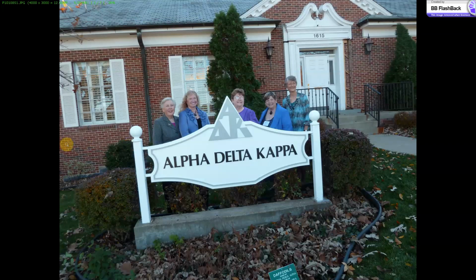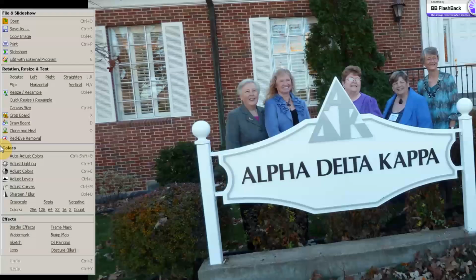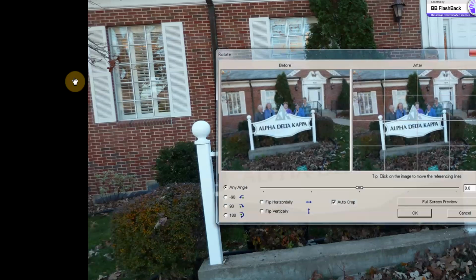So the first thing obviously we want to do is go ahead and straighten this image. So if we come over here to the flyout on the left side, right up here under rotation, resize, and text, we can rotate the image 90 degrees left, 90 degrees right, or we can straighten it by any amount that we wish. So I'm going to straighten this image.